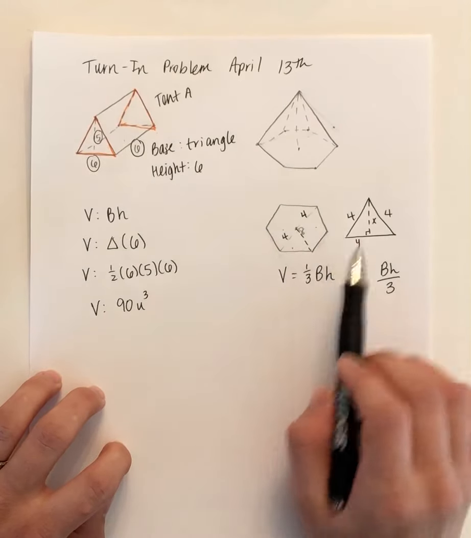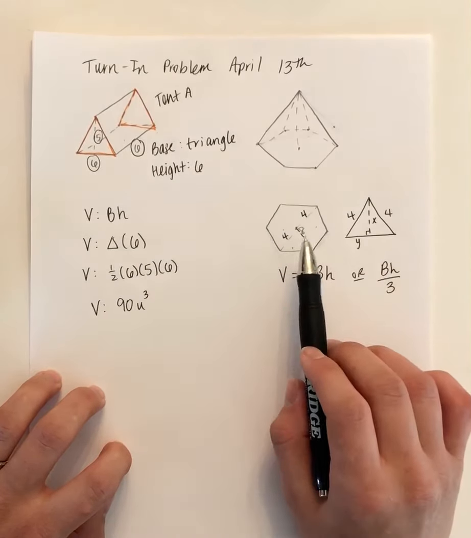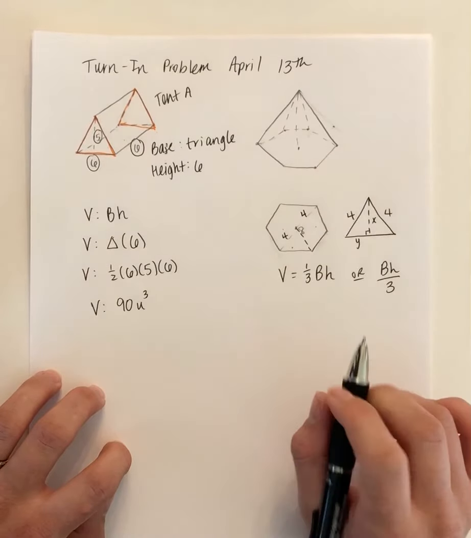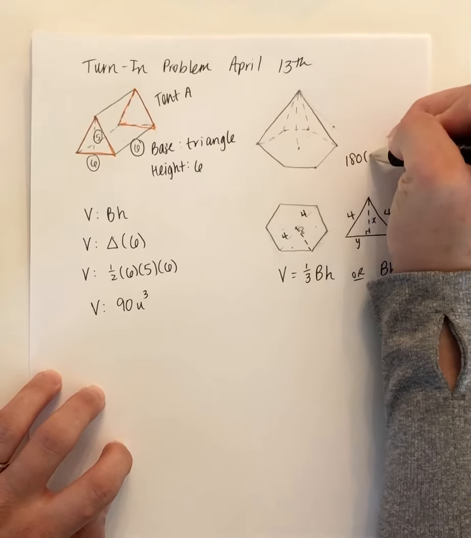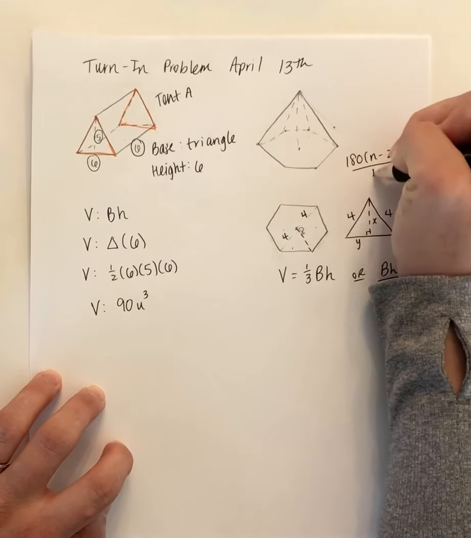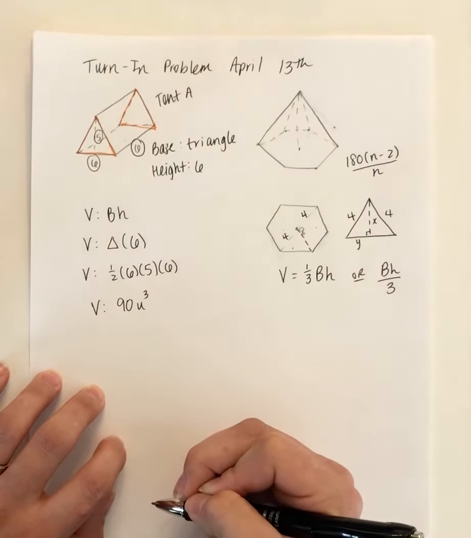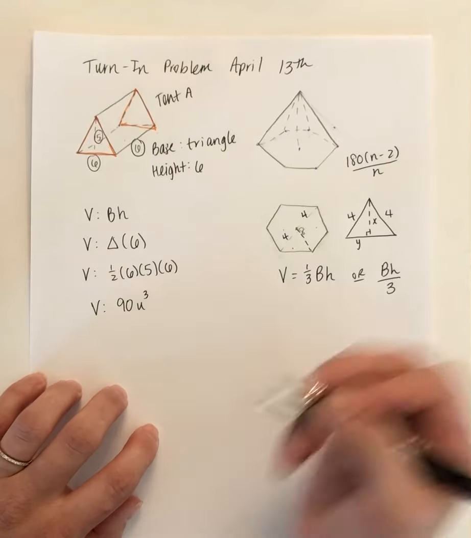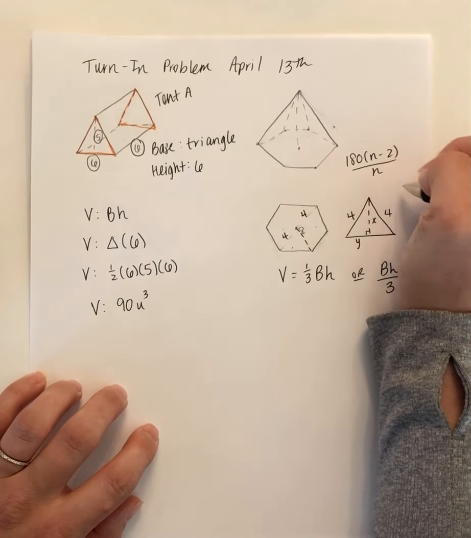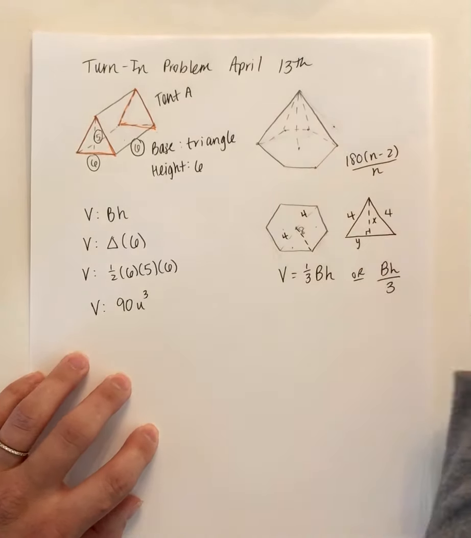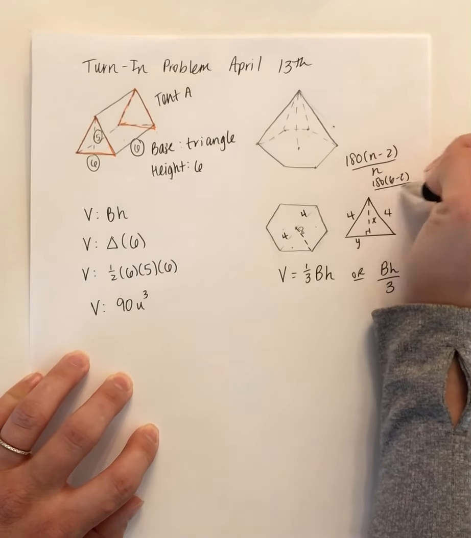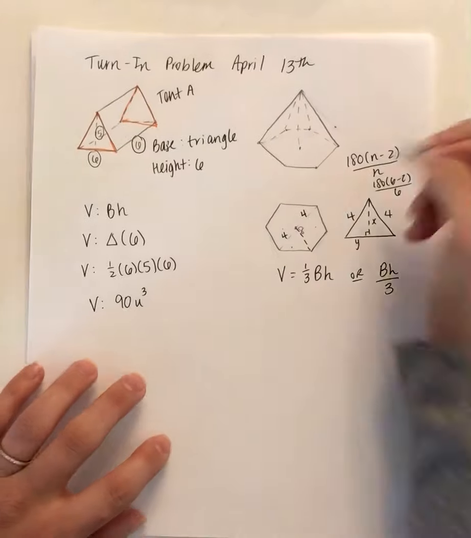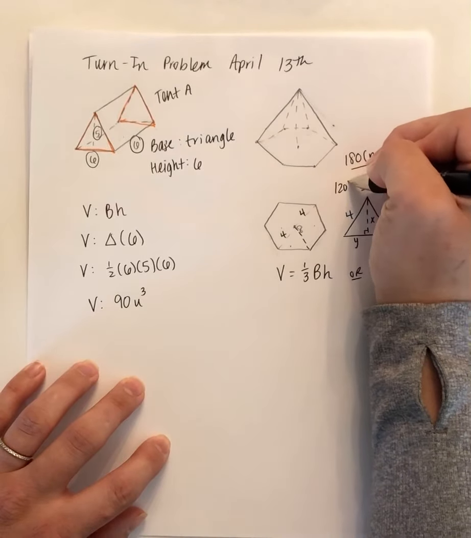It is a hexagon, so to find each interior angle, we have 180 times n minus 2 over the number of sides, where n is the number of sides. We get that each interior angle is 120 degrees. So I have 180 times 6 minus 2 over 6, and this simplifies to 120.